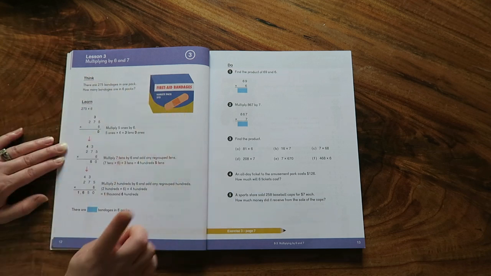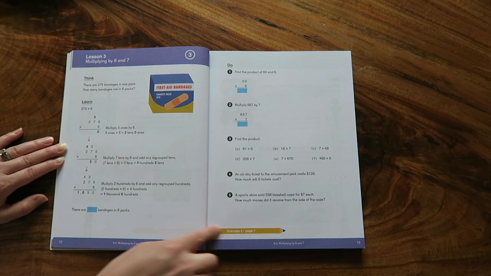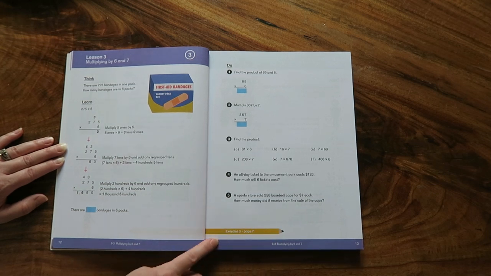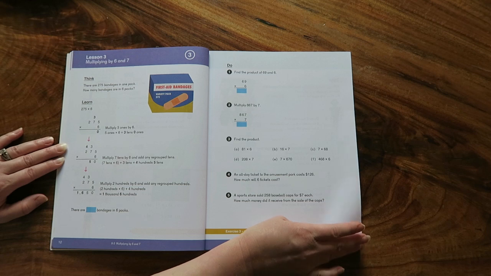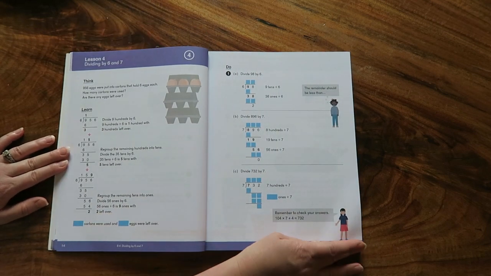to make. And then, so this is the textbook, and then see down here it has what exercise they'll be doing and what page number in their workbook. So this is for the workbook. And my child typically does the workbook pages on his own independently. Okay.